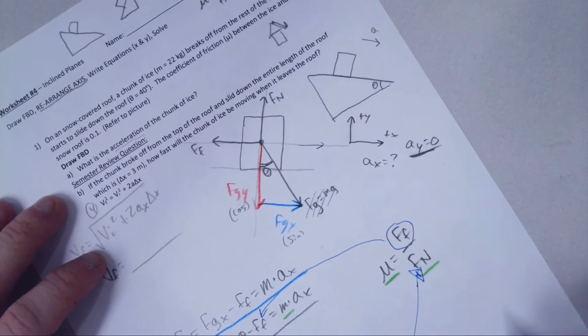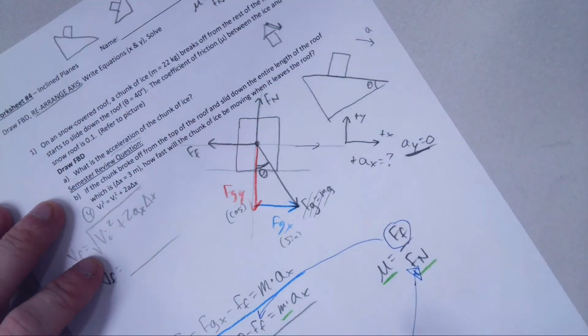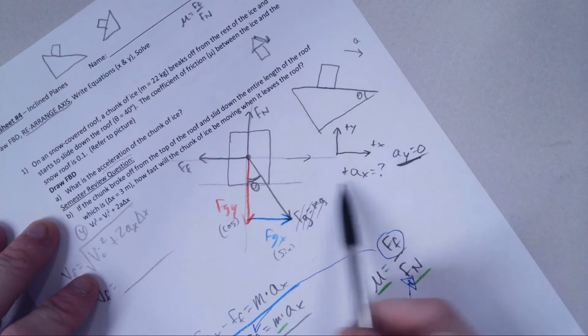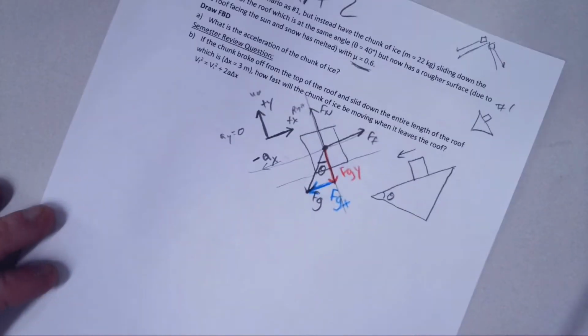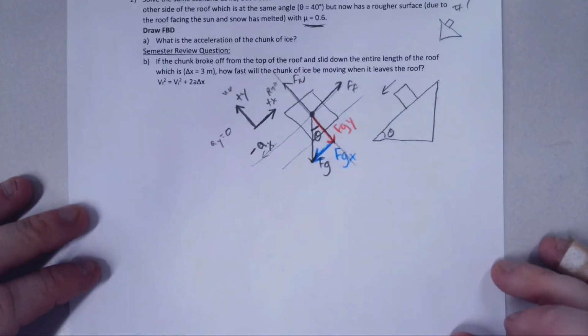The reason we made it positive on this side is because of how we define positive x; it was moving in that direction. Okay, sorry, back over here. And that is our free body diagram.